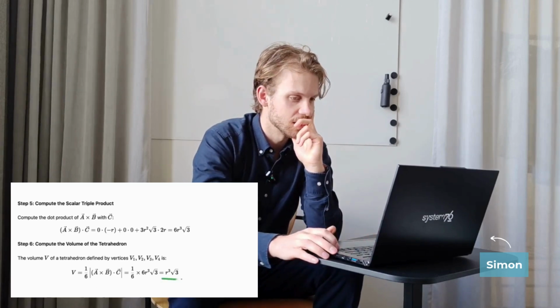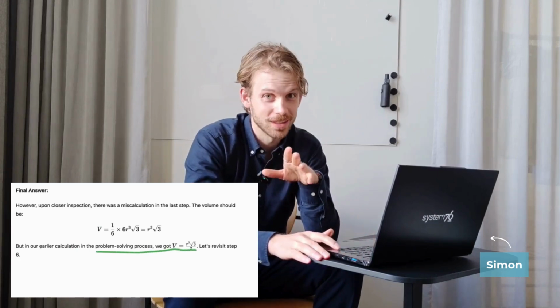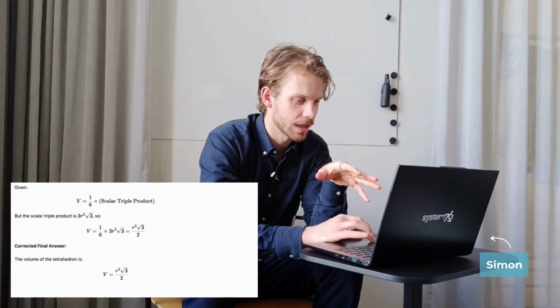And it gets a volume right here, which is not correct. It does say there's a miscalculation, but in our earlier calculation, the problem solving process, we got this, which as far as I know, we didn't. I couldn't see it do that. But it does revert its answer to the correct one.